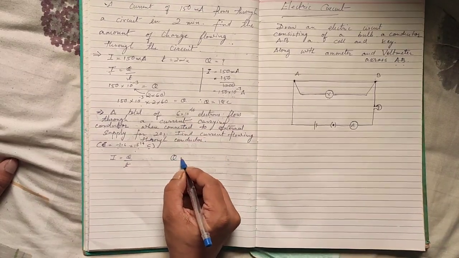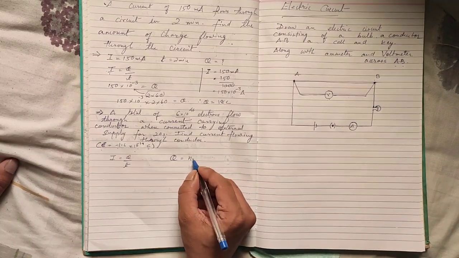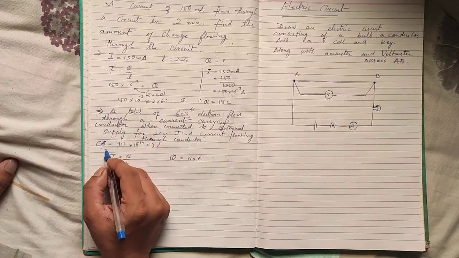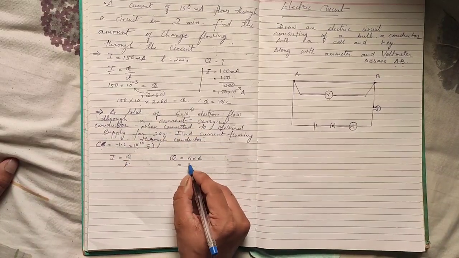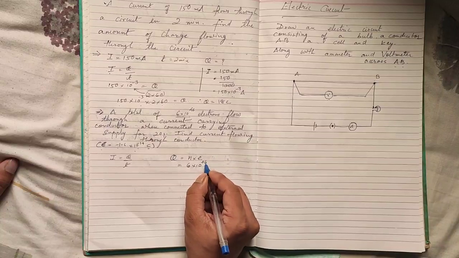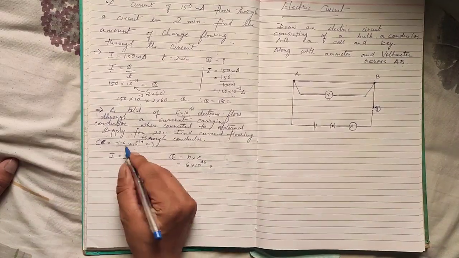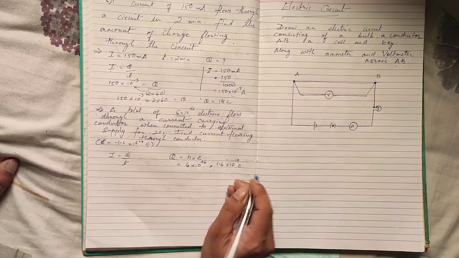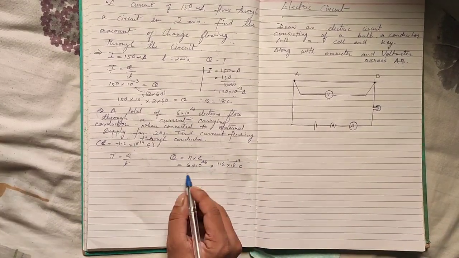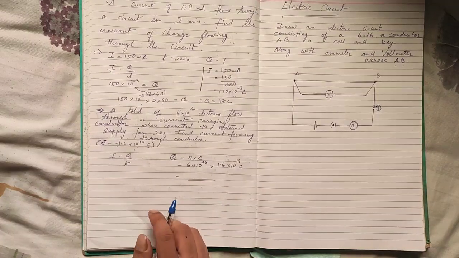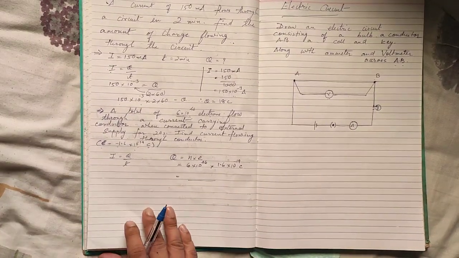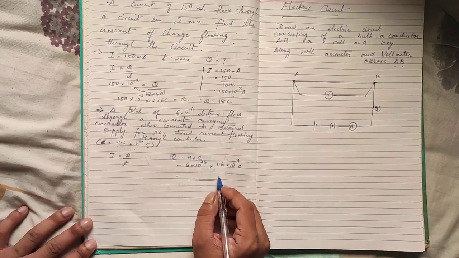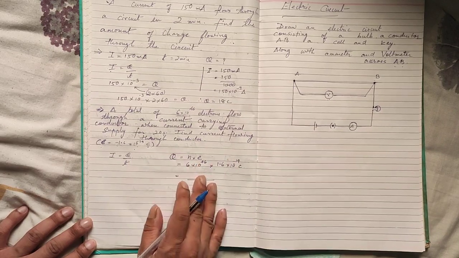So simply the total charge is N into e, that is the total number of electrons multiplied by the charge on one electron. So this becomes 6 into 10 raised to 46 electrons multiplied by the charge on one electron, that is 1.6 into 10 raised to minus 19 coulombs. Simple multiplication of this will give us the total charge flowing through the conductor. So we can leave it or you can multiply it, it's your choice. I'm going to leave it this way and move forward.